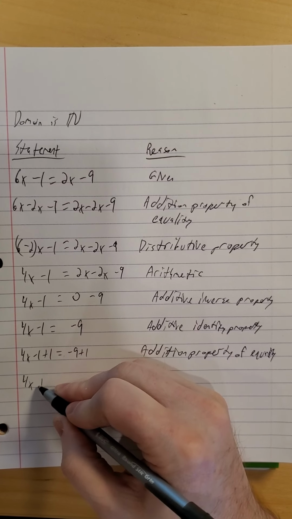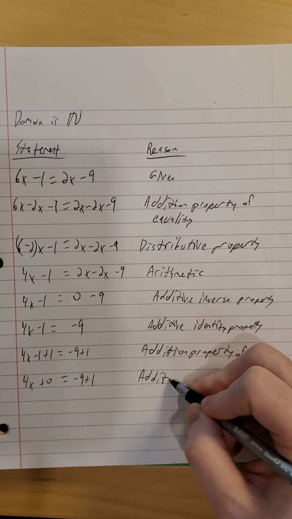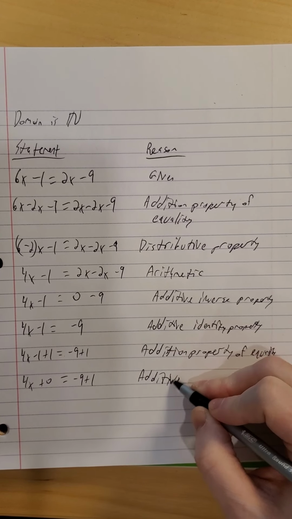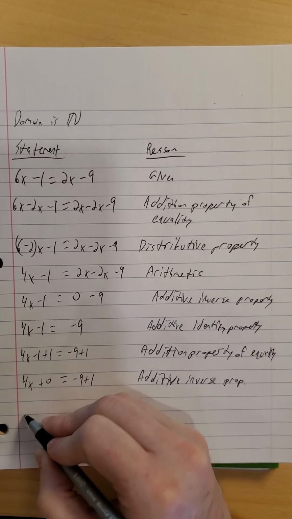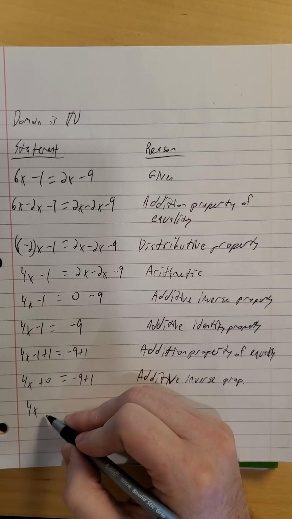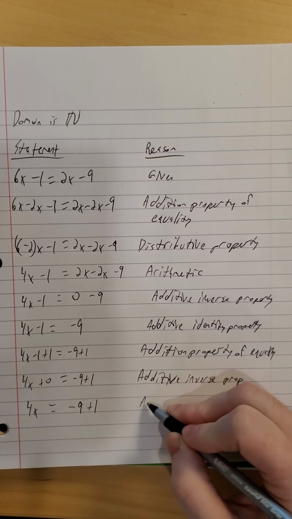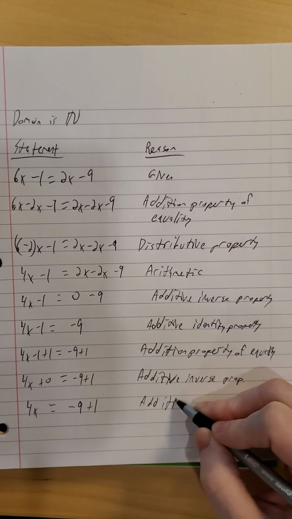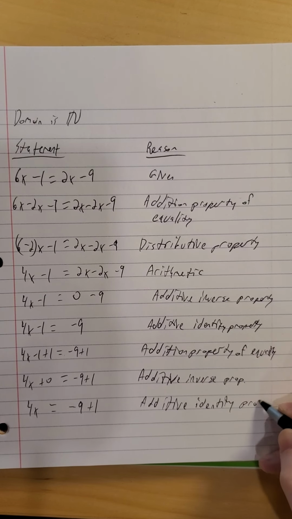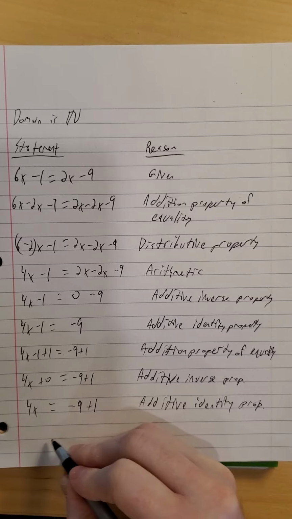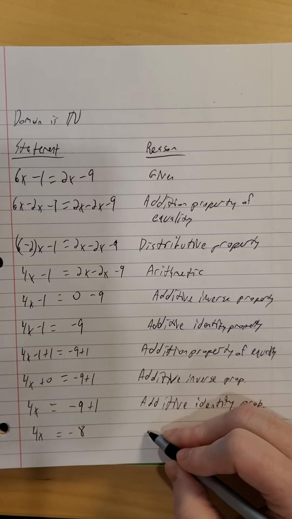So negative 1 plus 1 will add to 0 because they are additive inverses. And even though I don't know what 4x is, 4x plus 0 will always spit out a 4x. Hopefully you remember why that is. The additive identity property. Next, we'll take care of a little bit of arithmetic on the right-hand side.